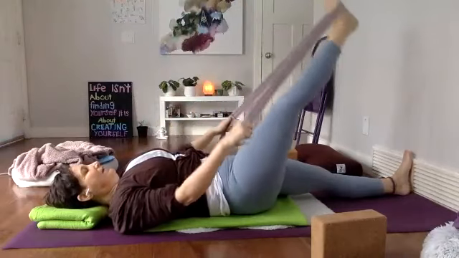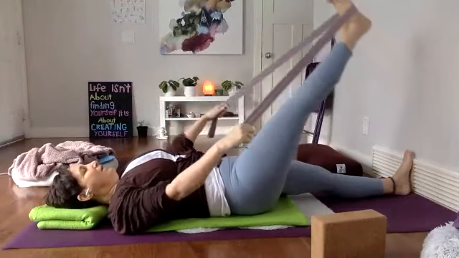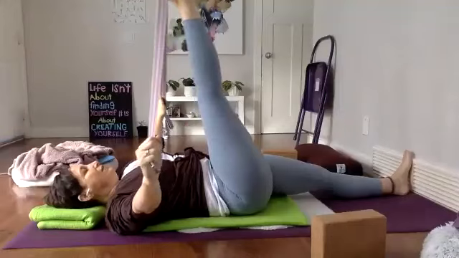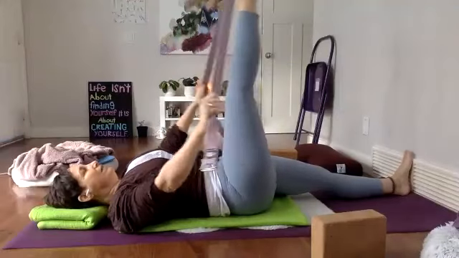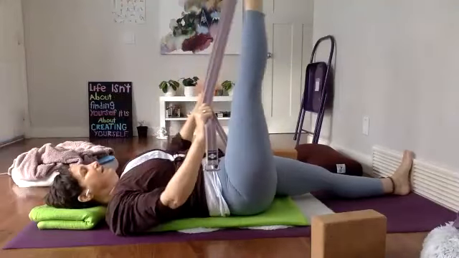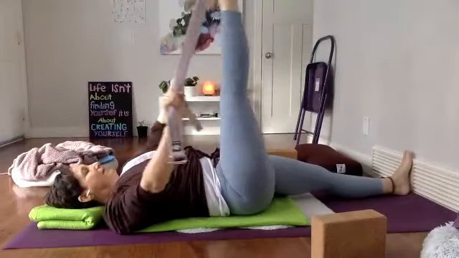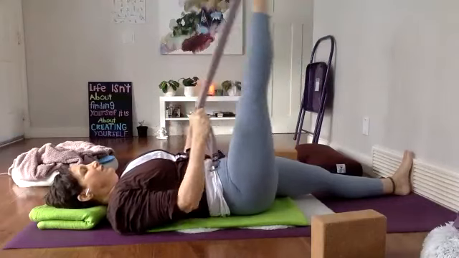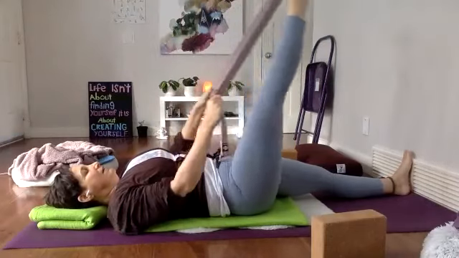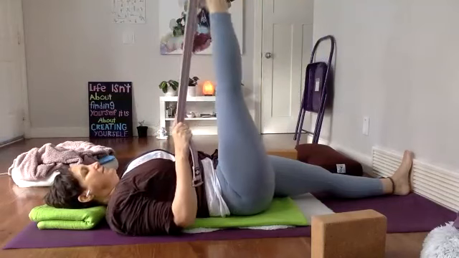Okay. And then after you've done this a few times, now add a little bit of flexion into your right foot, just to bring some integrity into the leg. Still just rocking this leg forward and back. A little bit of integrity in the foot. Okay. Now we're going to settle with this leg up in the air.